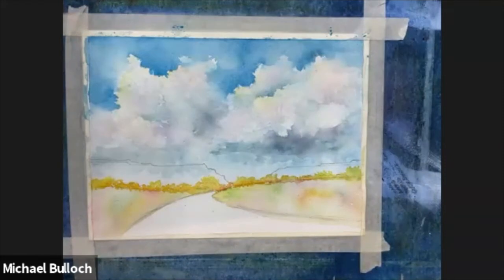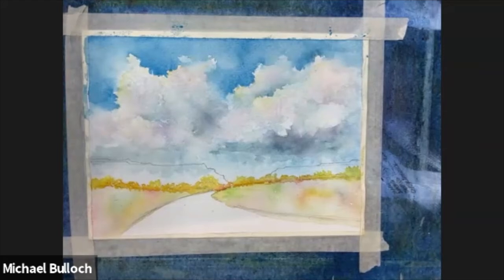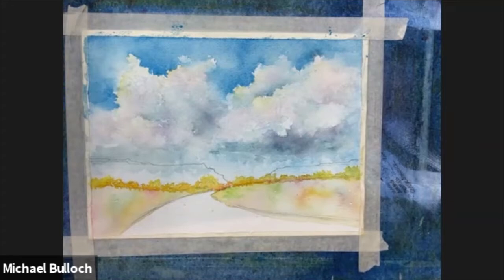Now, right now, it's a little on the violet side. You can see quite a bit of violet. If I wanted a little more on the blue side, I can pull in a little more blue. So now it's a little bluer. But basically, I'm making just a nice dark.